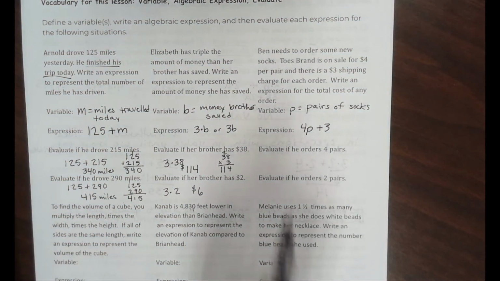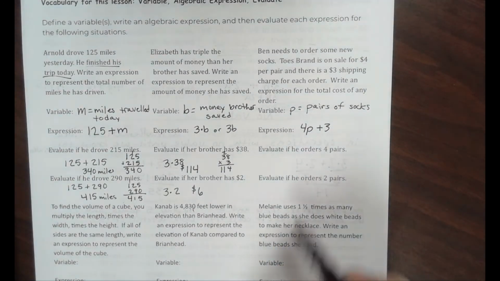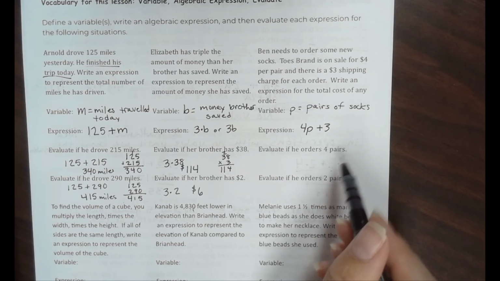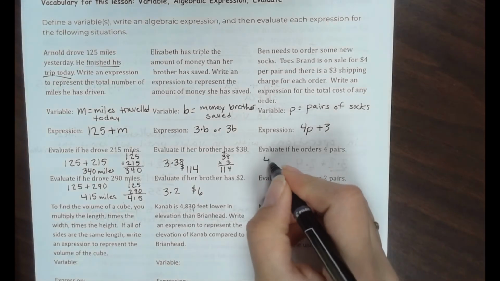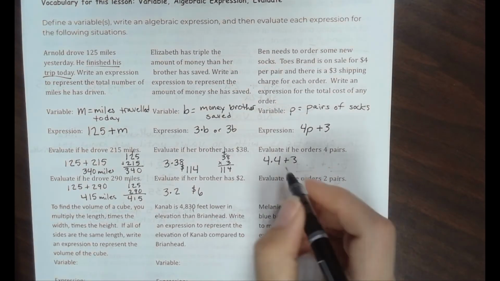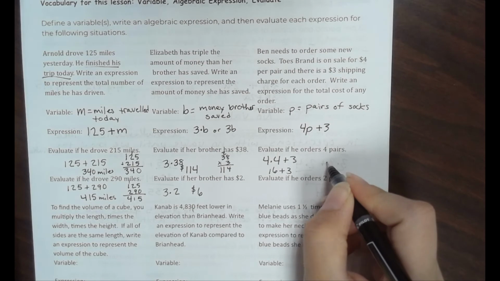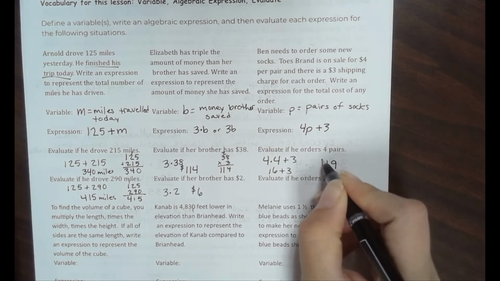So there's an expression to go with this. 4 times P plus 3. So evaluate if he orders 4 pairs. So 4 times 4 plus 3. 4 times 4 is 16 plus 3. That means it's going to cost him $19 to order 4 pairs of socks.